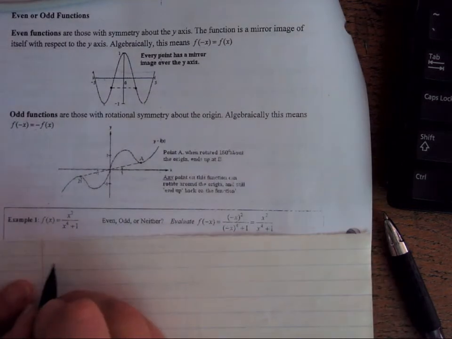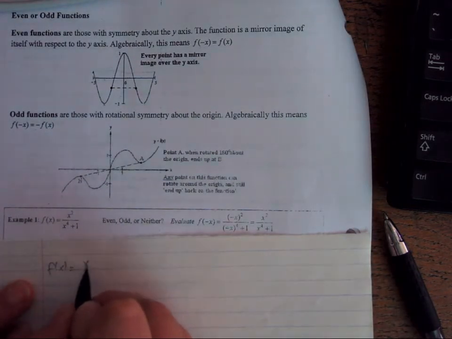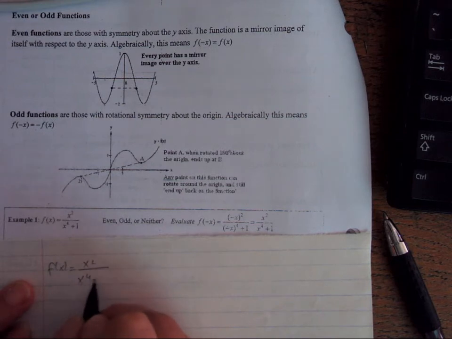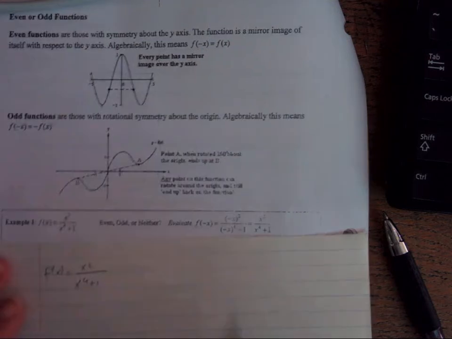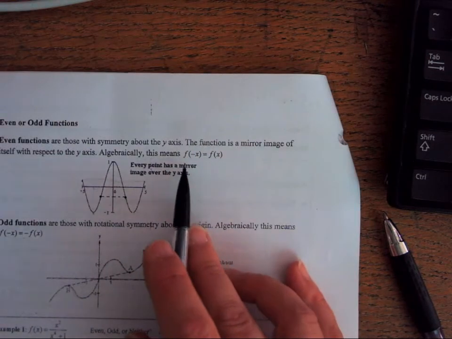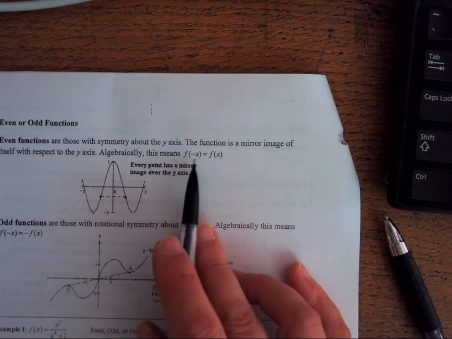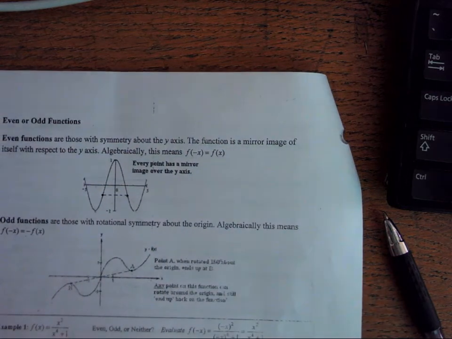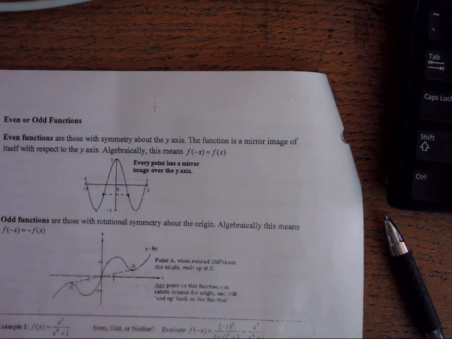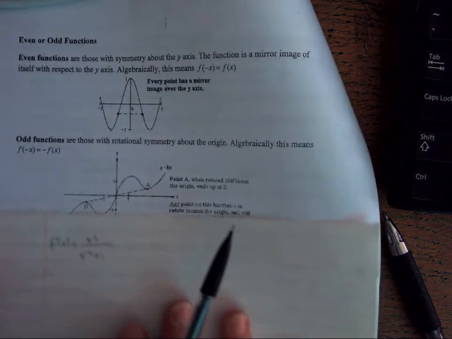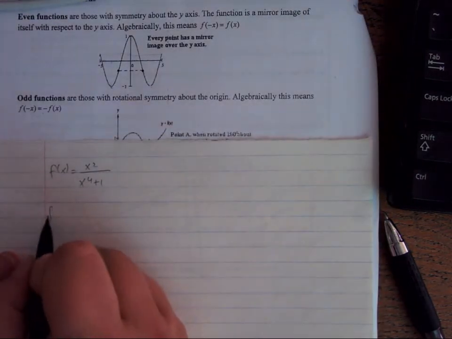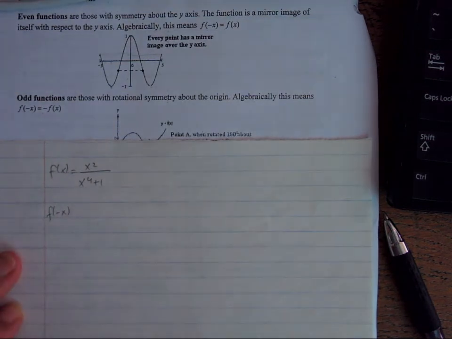The first example, we have f of x equals x squared over x to the power of 4 plus 1. Now we're going to check if it is an even or odd function. So what did it say? It says f of negative x equals f of x. If that is true, then we have an even function. So then we need to calculate f of negative x here. Okay, f of negative x. That's what we're going to do.